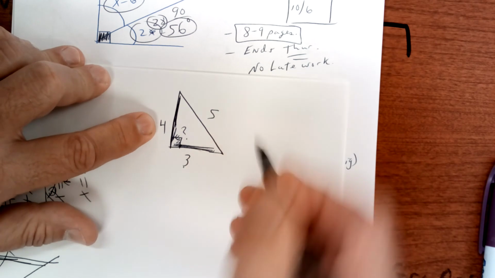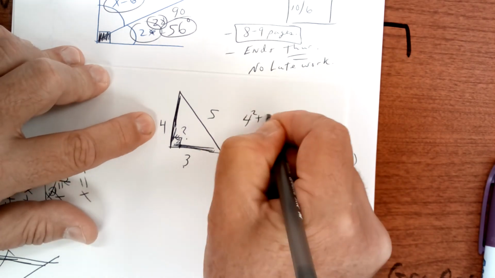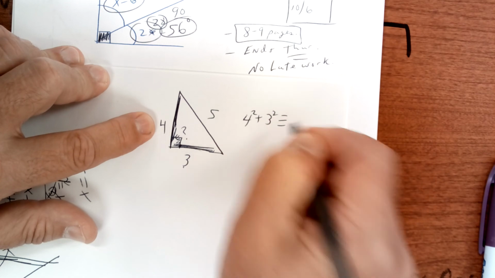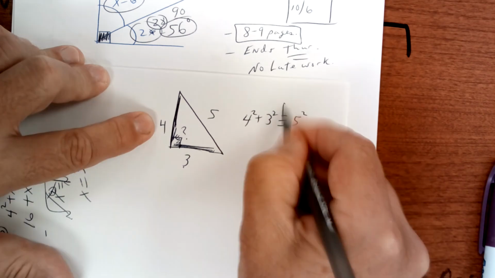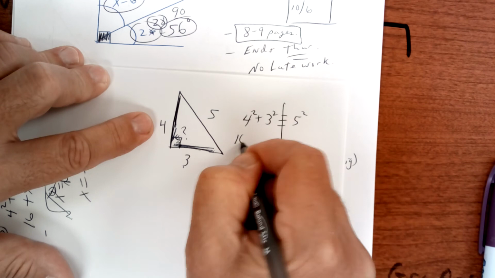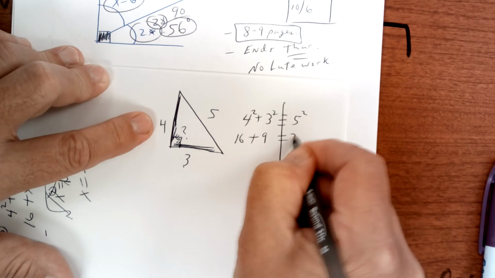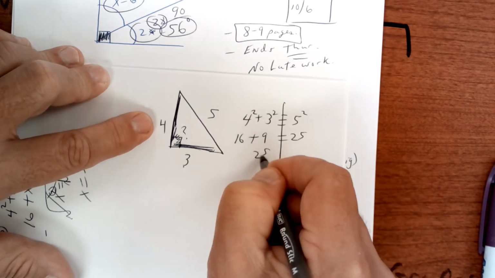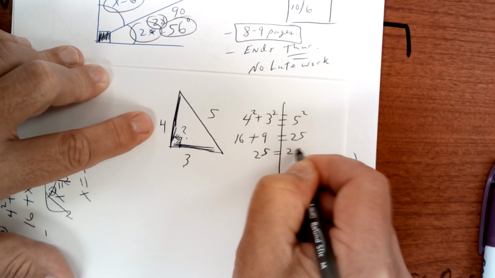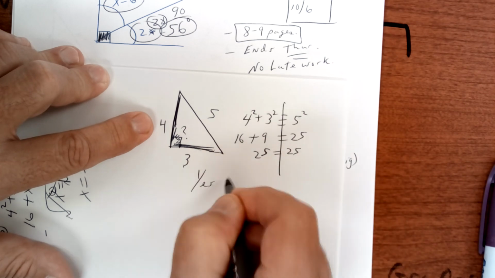So it's 4 squared plus 3 squared. Does that equal 5 squared? If it does, then it's a right triangle. So this is 16 plus 9. Does that equal 25? The answer is yes. And since they're both 25, you put yes, right triangle.